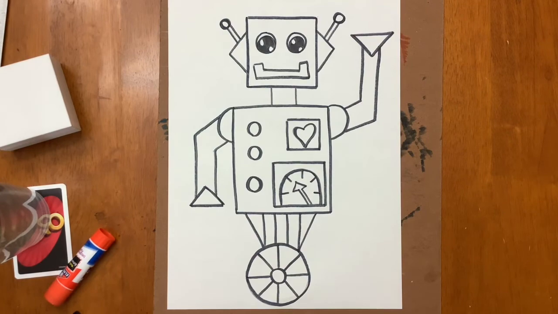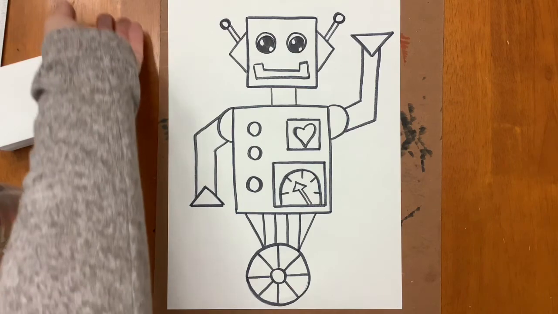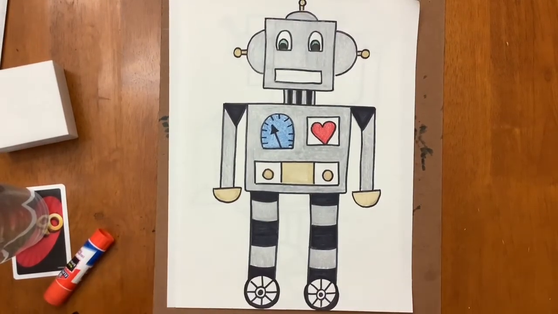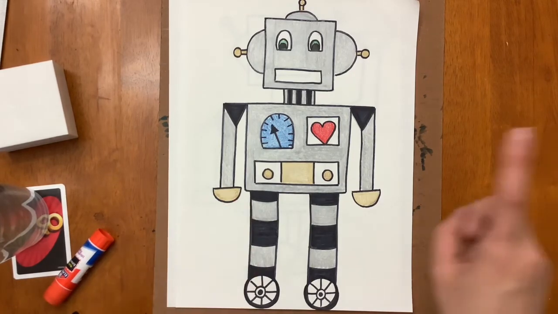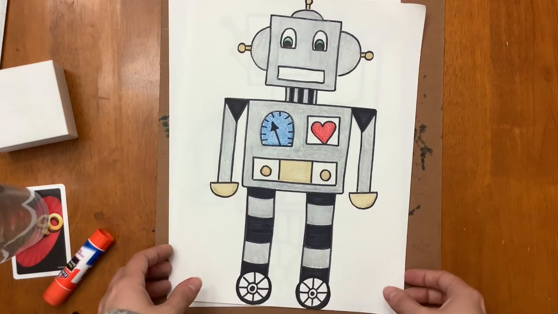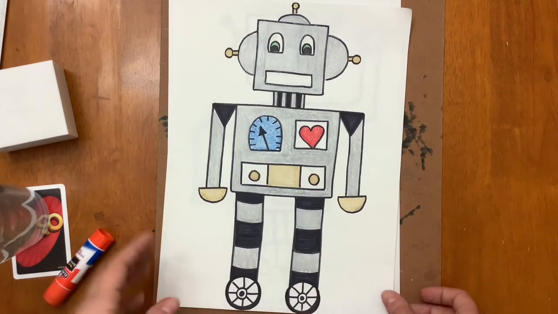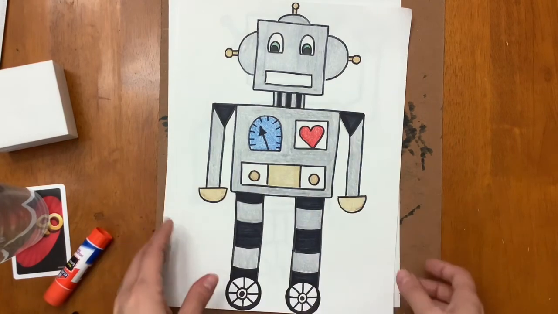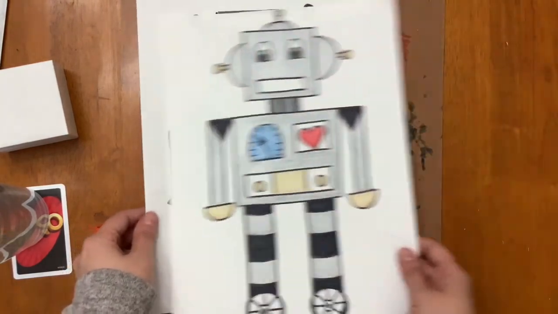All right, now once you've outlined your robot, now we want to go for color. So a lot of times when we think about robots, we think about them being made of different types of metal, whether it's silver or some type of gold or bronze, or copper. So you can color your robot whatever you want. If you want a pink and purple robot, go for it. If you want a silver and gold robot, perfect. If you want a red and black robot, fine. You pick whatever colors you might like for your robot.